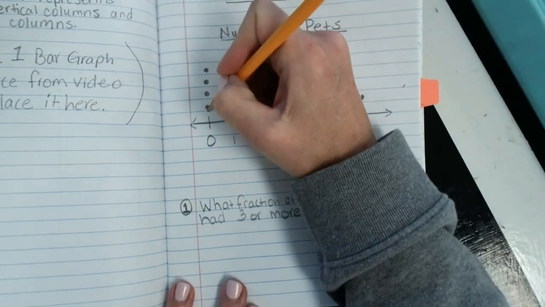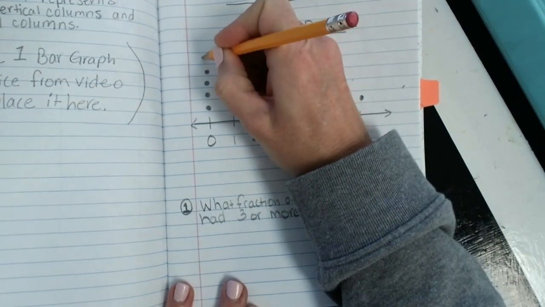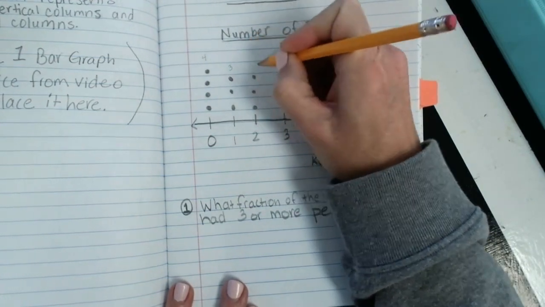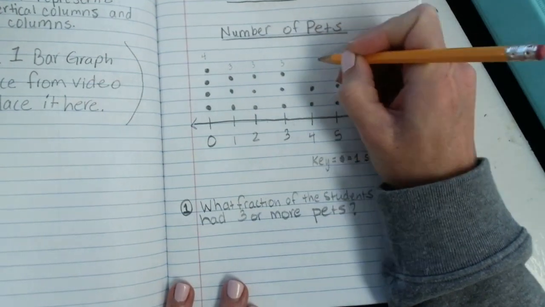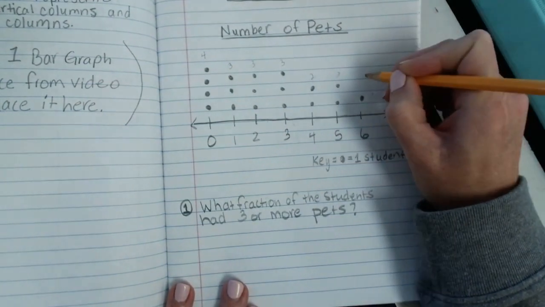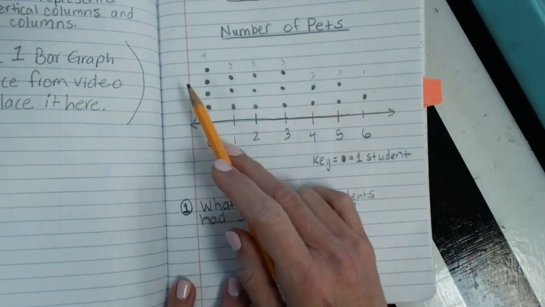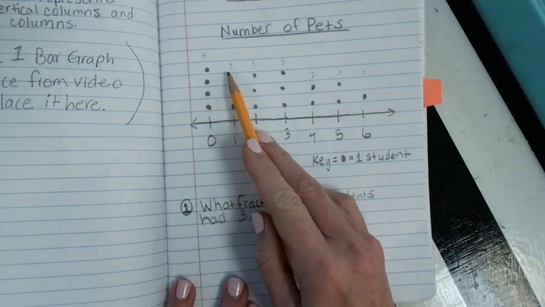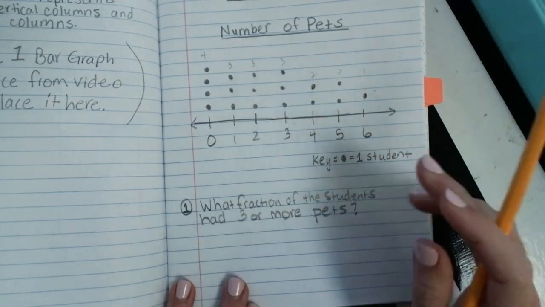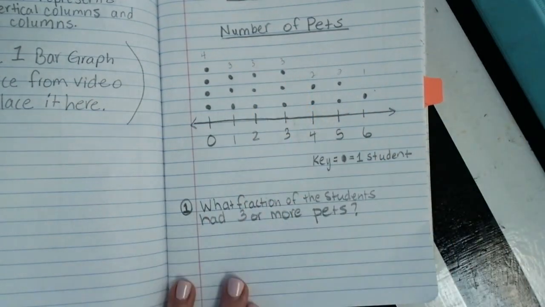So I'm going to go through and count. Each one of these dots represents a student. So this one had 4, this had 3, 3, 3, 2, 2, and 1.